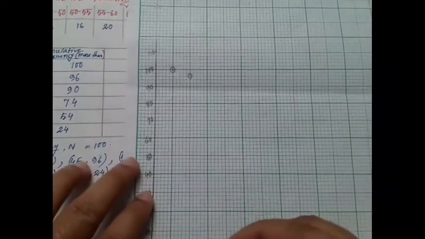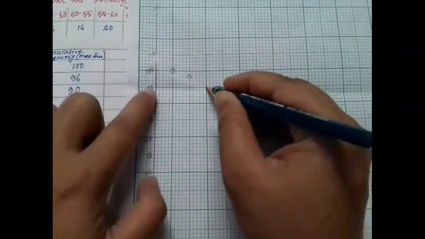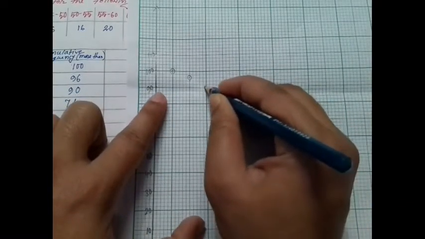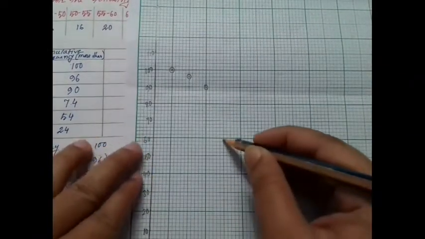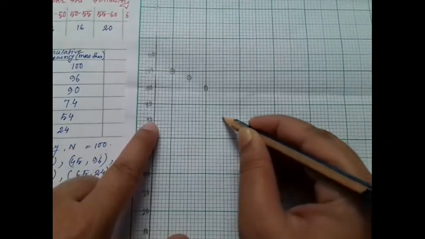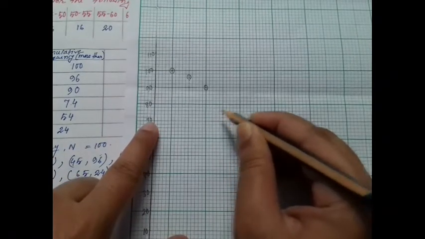Next we have 50, 90, this one is 50, 90. Then we have 55, 74, 55 and then 74, this one is 70, 72, 74.